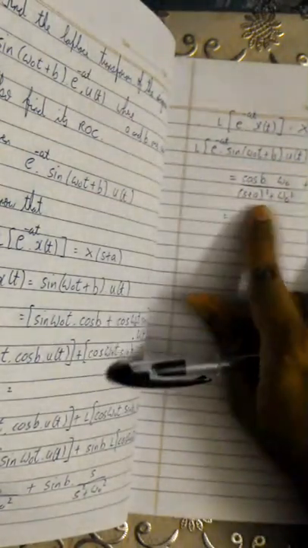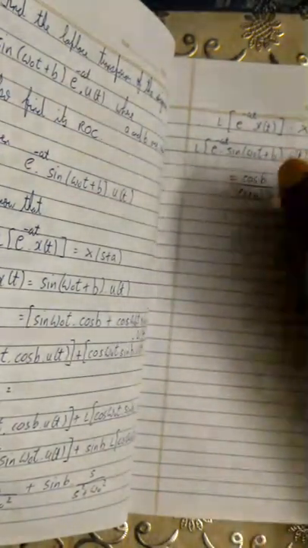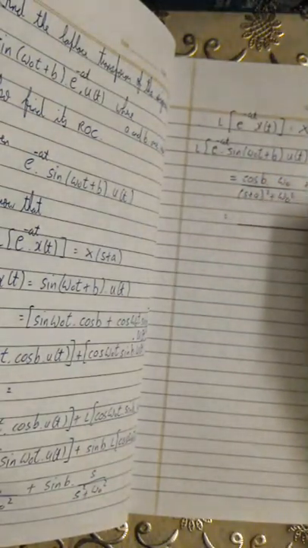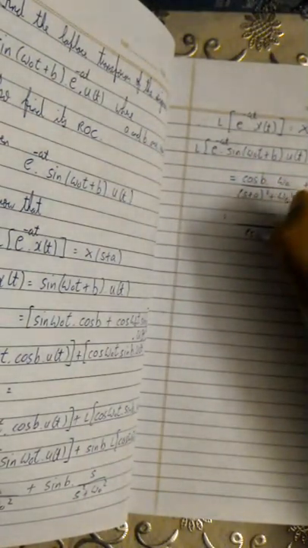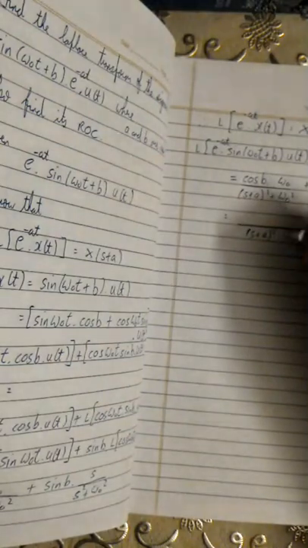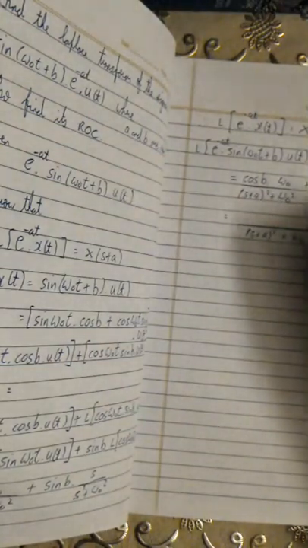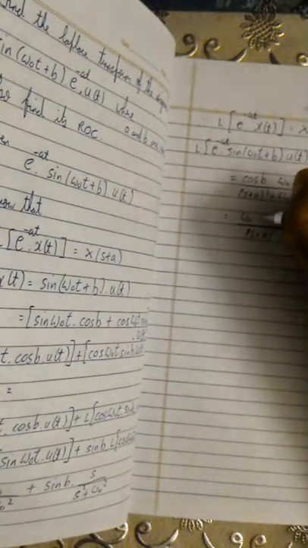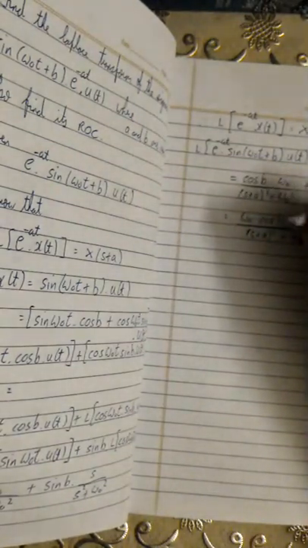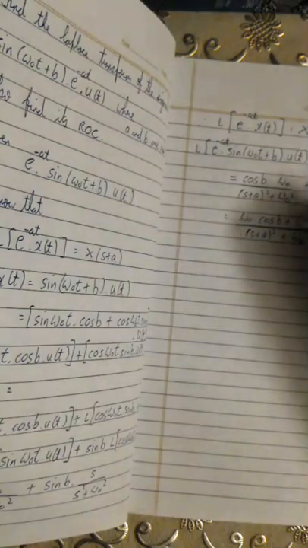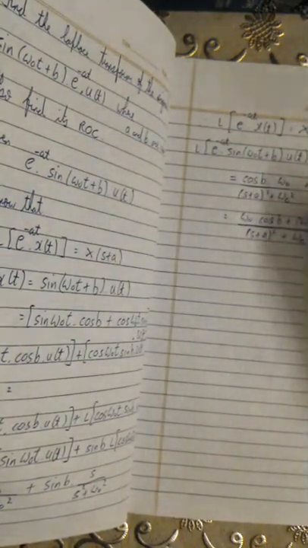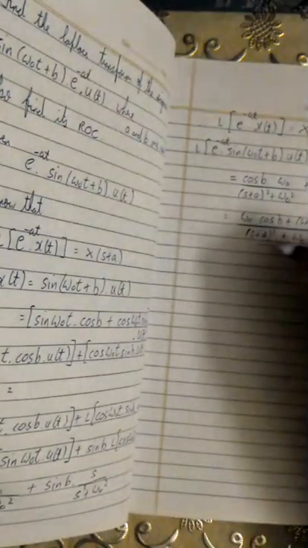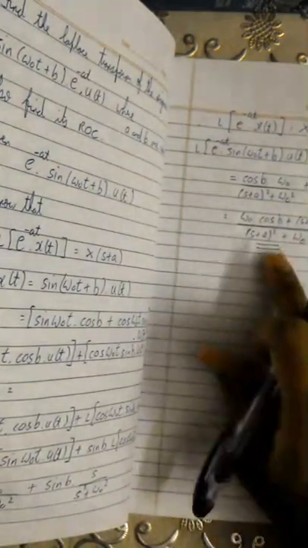I can combine these two terms because the denominator is the same, alright? So I can write this as s plus a the whole square plus omega 0 square in the denominator, and the numerator is omega 0 into cos b plus s plus a into sin b, right? This is your answer. So now we found the Laplace transform.